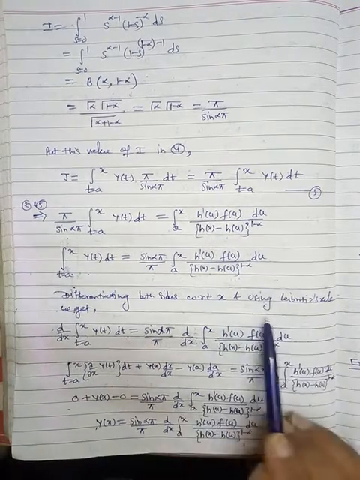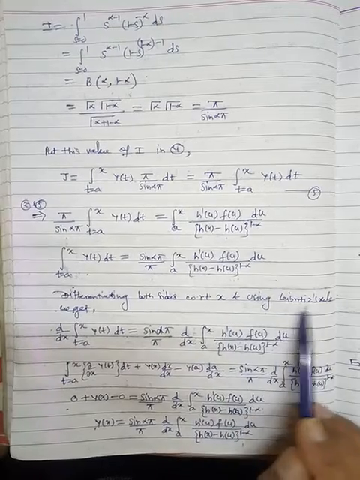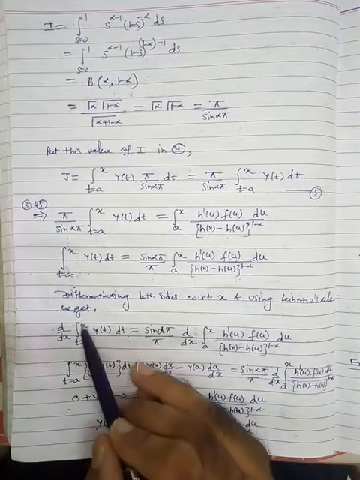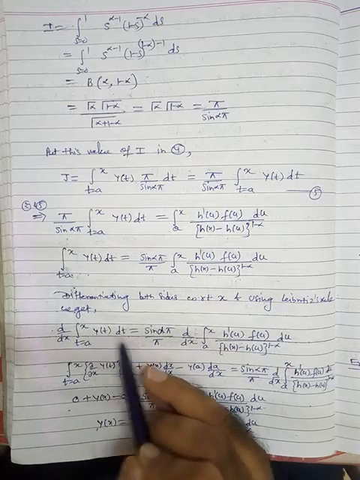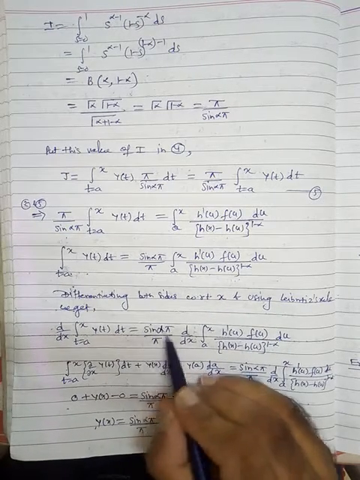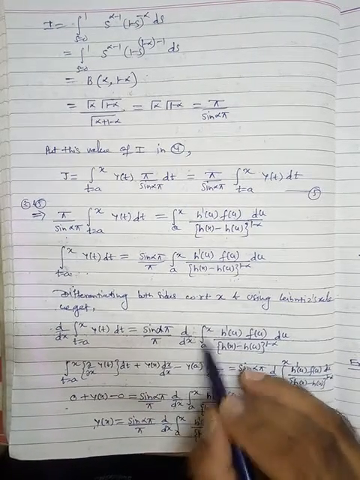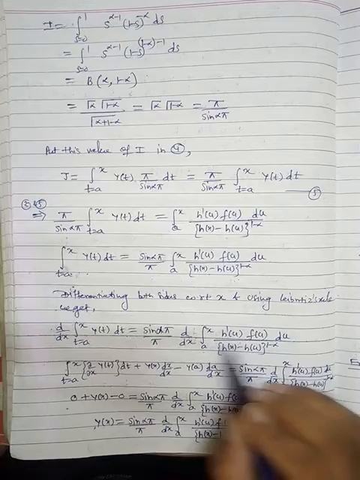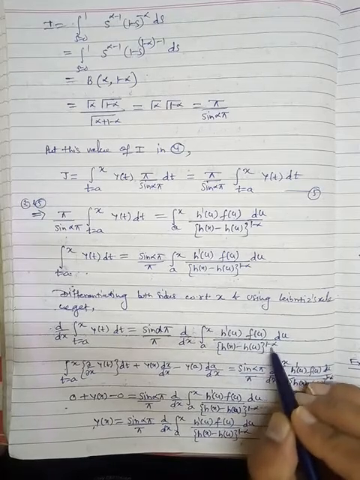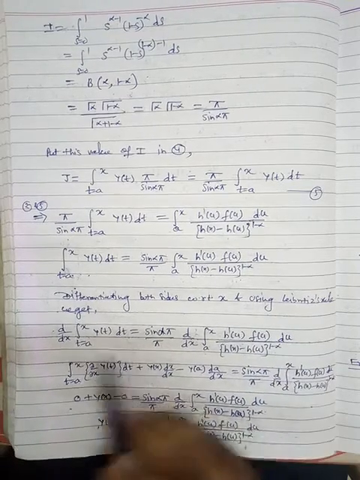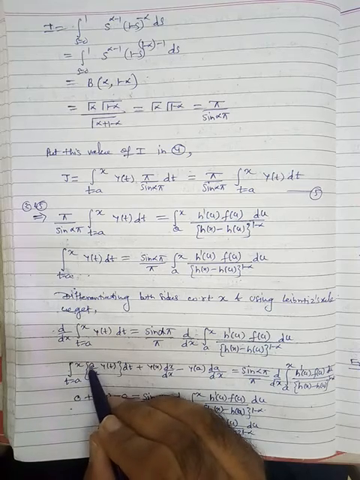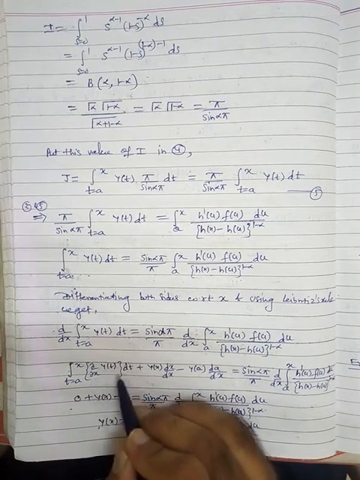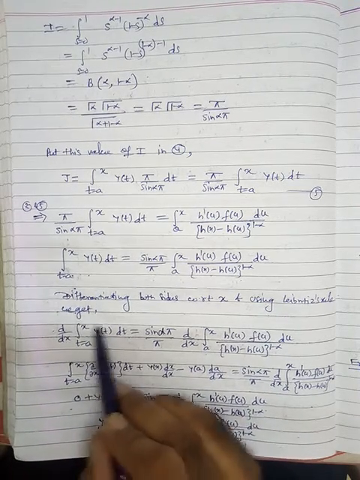Now differentiating both sides with respect to x and use Leibniz rule. So d by dx of the integral from a to x of y(t) dt is equal to sine alpha pi upon pi times d by dx of the integral from a to x of h dash u f(u) divided by (hx minus hu) raised to the power 1 minus alpha du. Apply Leibniz rule here. So this will be the integral from a to x of the partial derivative del by del x of y(t) dt, plus, now substitute the upper limit here.